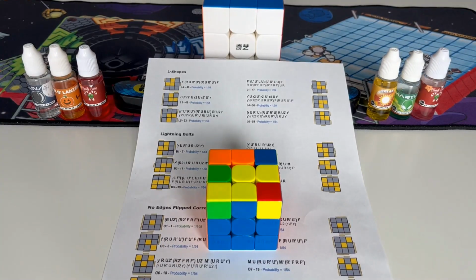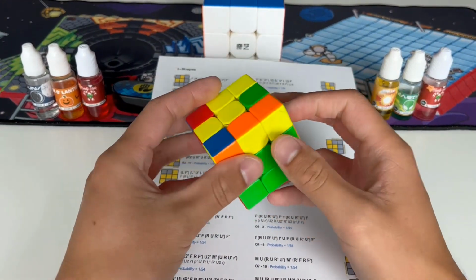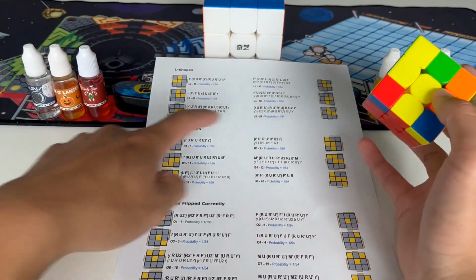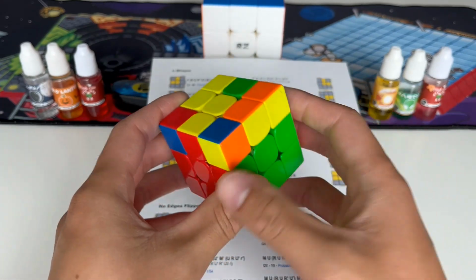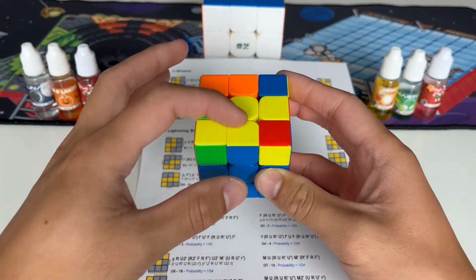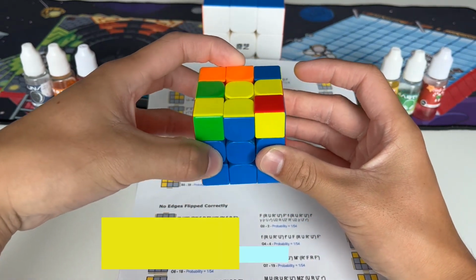Alright, so here's the third lightning bolt case, and I actually don't use the algorithm right here. There's these 2 dots right here. And as you can notice, it's not like the other ones where there's 2 sets of 2 dots. There's only 1 set of 2 dots right here. You actually want to hold like this. 2 dots are right here. This banana case is like this. And you go like this.